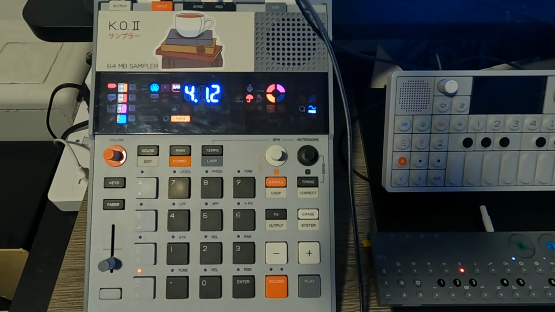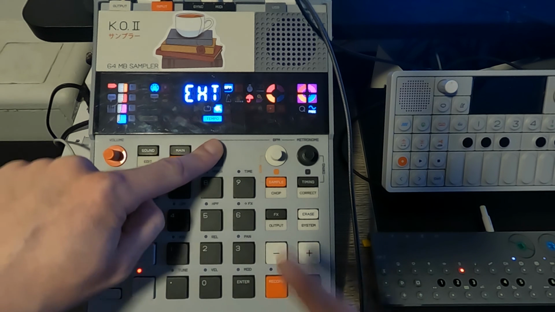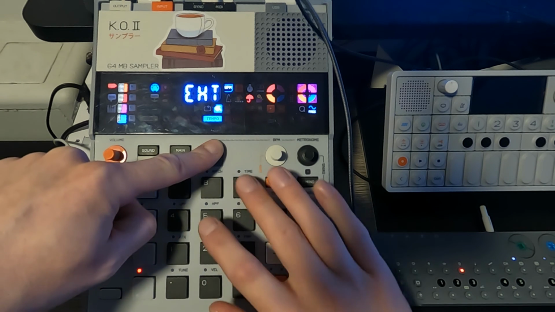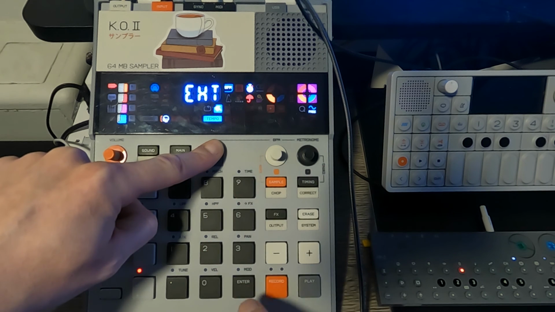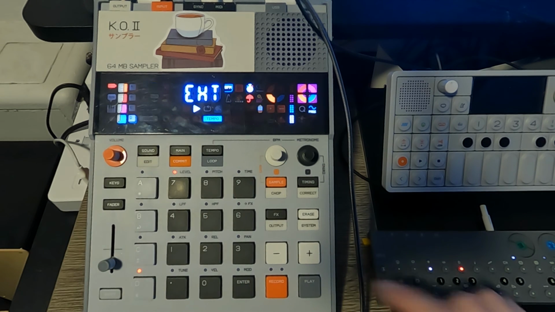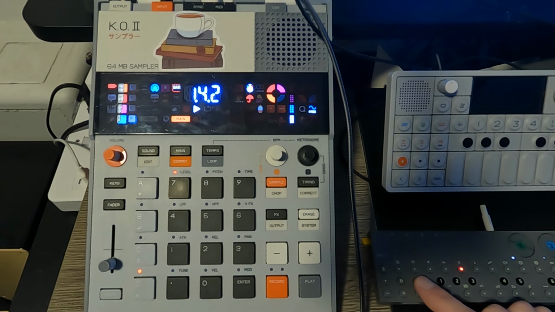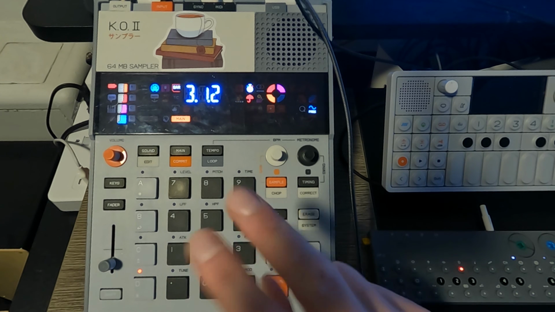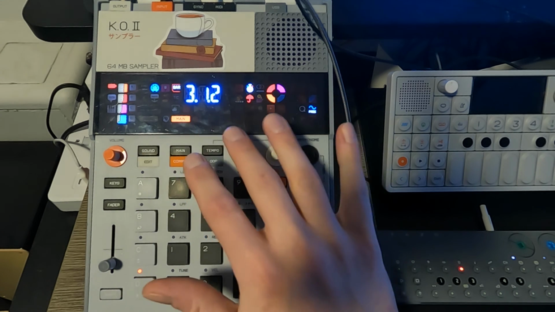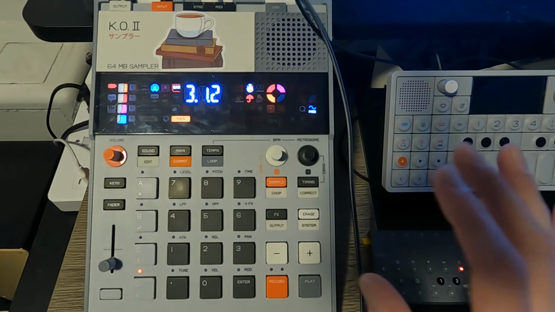One kind of neat thing, though, is that it does respond, even if it says external. If you hold down tempo, you can still enter in the tempo you want. So I'll hit 90 and enter. So that was exactly 2 bars because now this matches the tempo it's receiving.